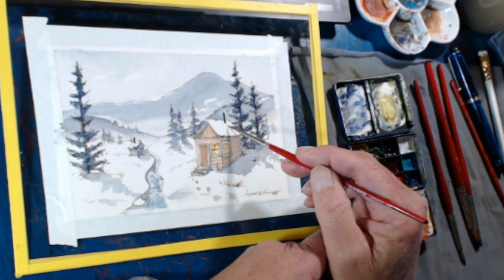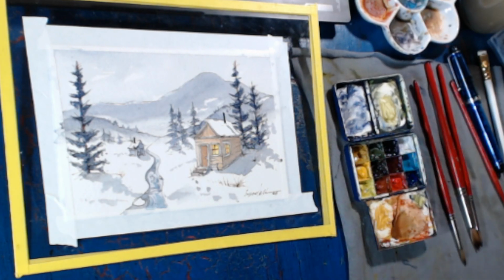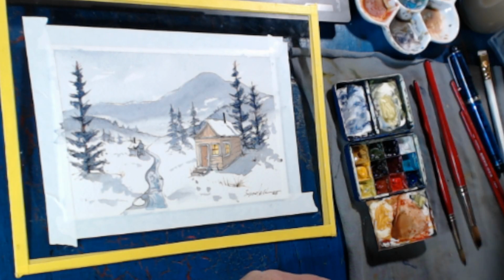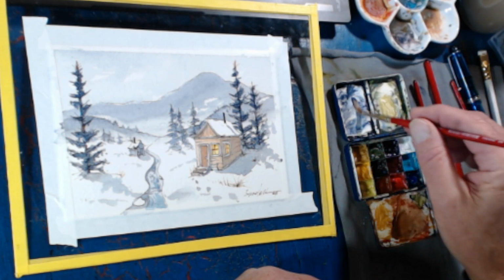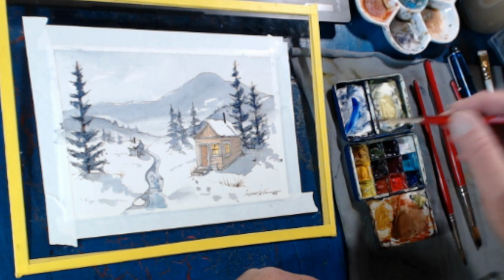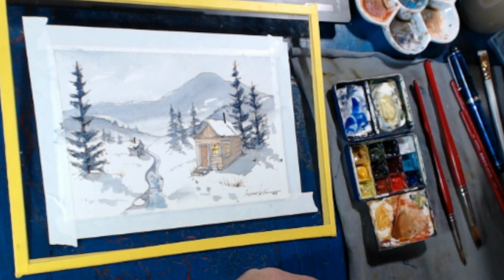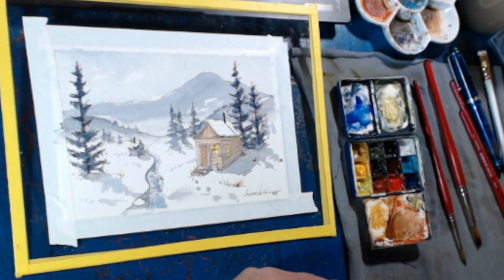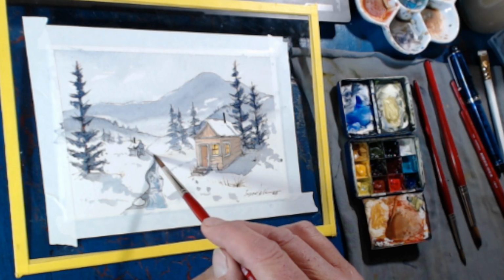Bing, bing. I'm not liking my stream very much, but I am going to come over a good portion of it with just some very light blue.